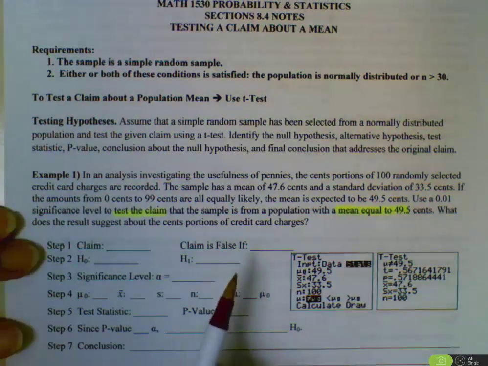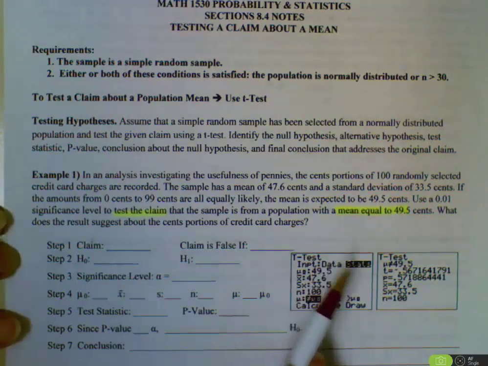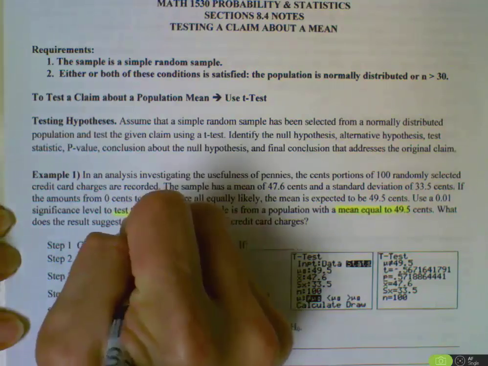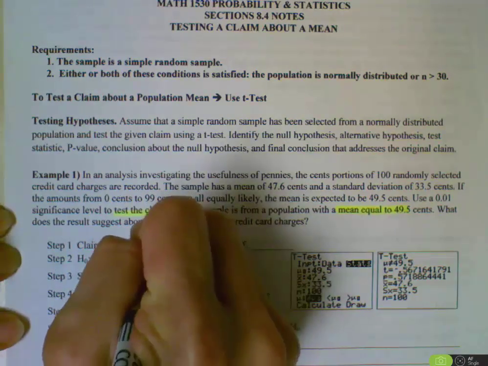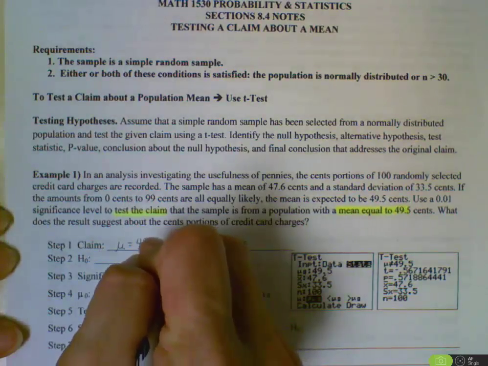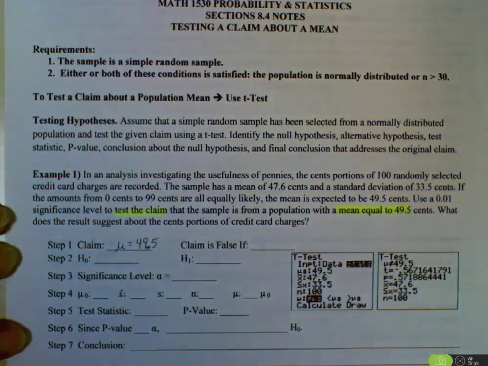So the claim is that the population mean equals 49.5 cents. And remember what that means. If this claim is proven true, then doing away with pennies really wouldn't impact the economy.